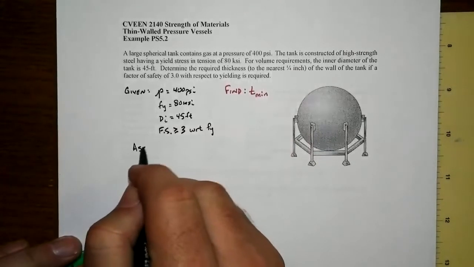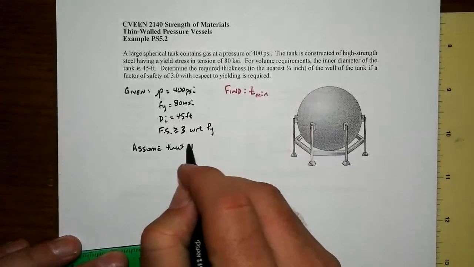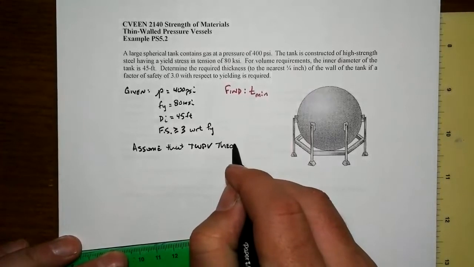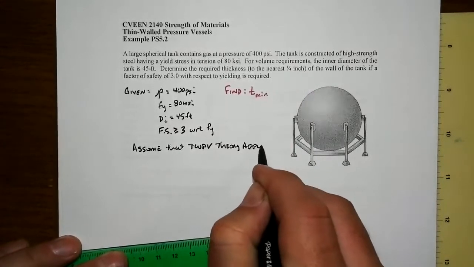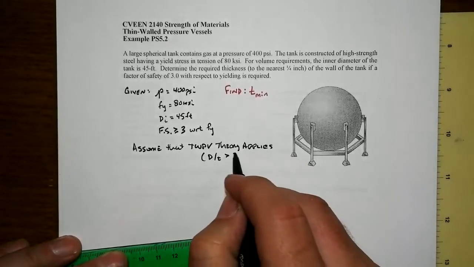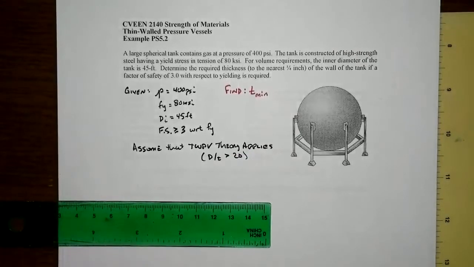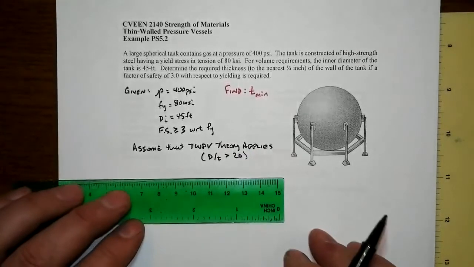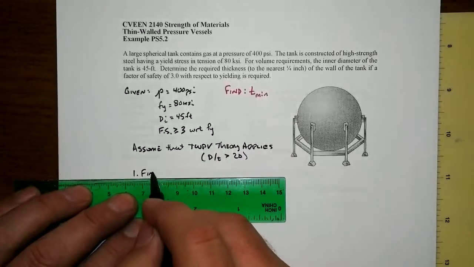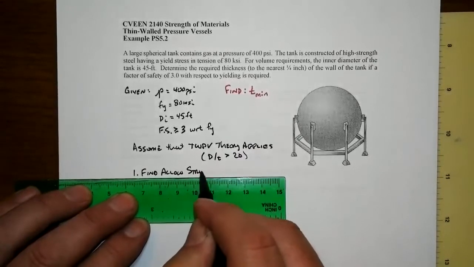We're going to assume and then check later that thin wall pressure vessel theory applies. Right, so that's D over T is greater than 20. That's a basic assumption that probably is reasonably safe, but it is an assumption nonetheless. Right, so let's find our allowable stress.